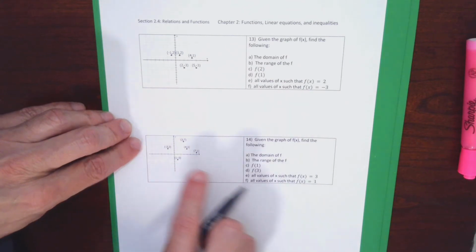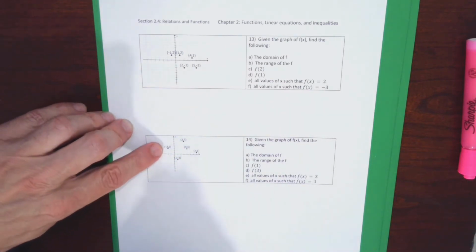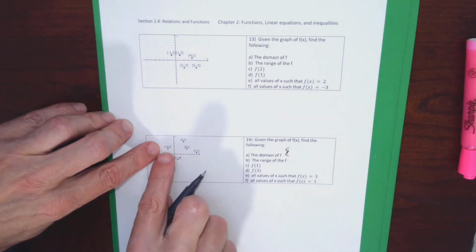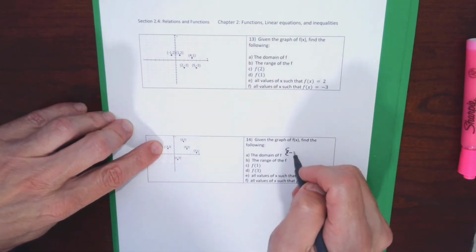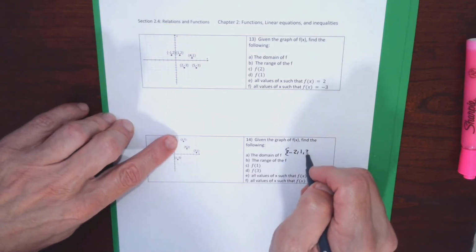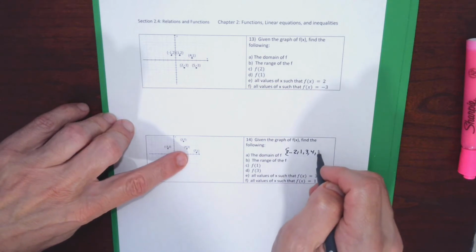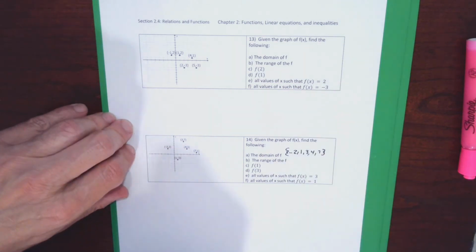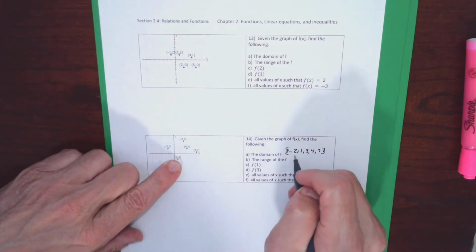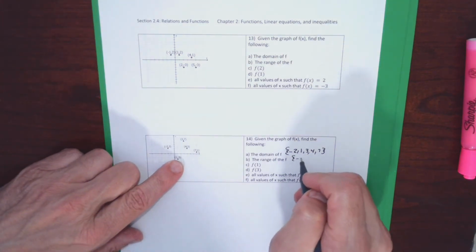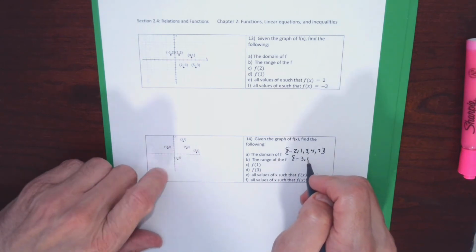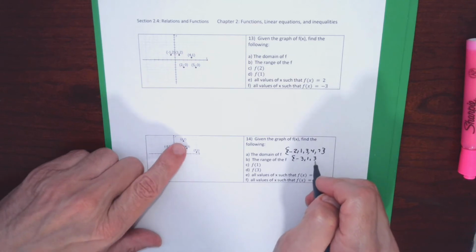So anyways, I'm giving you a function that's graphed, and I'm asked to find the domain, called the function f. The domain are just the x-coordinates of the points. The x-coordinates are -2, +1, +3, +4, and +7. Wrote them in ascending order, which is preferred. The y's are, for the range in part B, -3, +1. Both of those points have a y of 3. I'm just going to write it once, and +7.